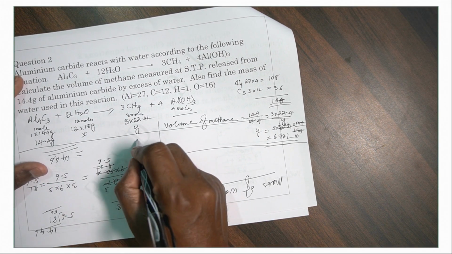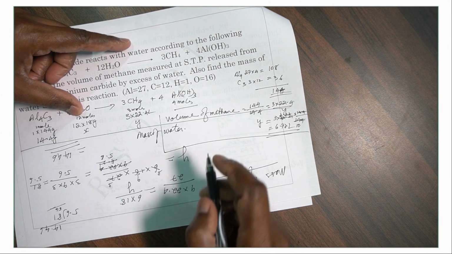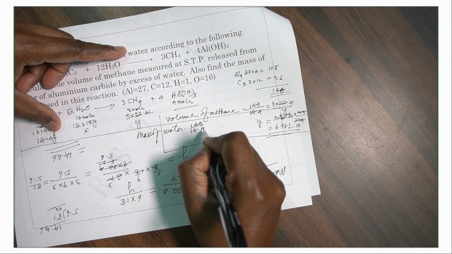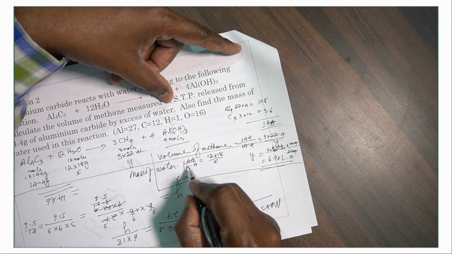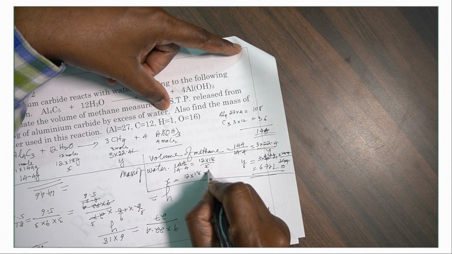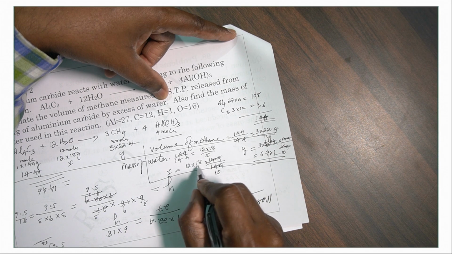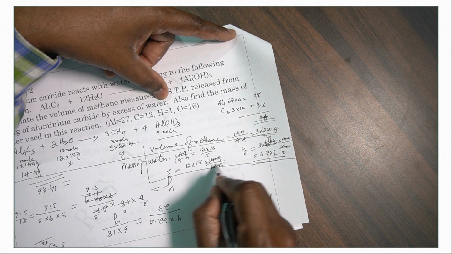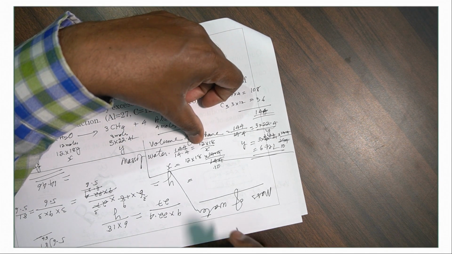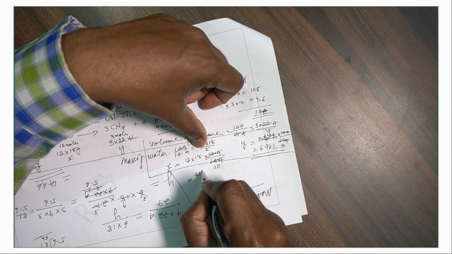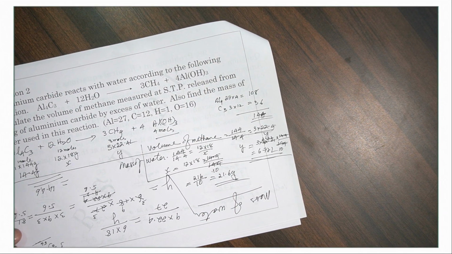Now the second part of the question is mass of water. How do you calculate mass of water? Here you have 144 upon 14.4 is equal to 12 into 18 upon X. So X is equal to 12 into 18 into 14.4 upon 144. This goes 10, so this can be multiplied and then divided by 10. That is 12 into 18. 18s are in 180 and 36, 216 upon 10 is equal to 21.6 grams. So that is the answer of this question.